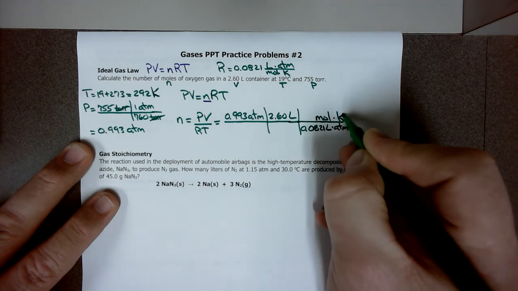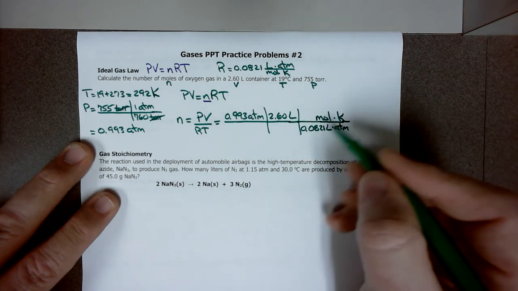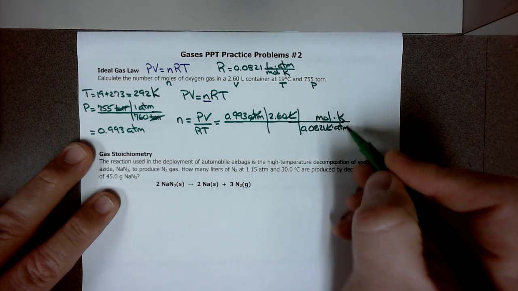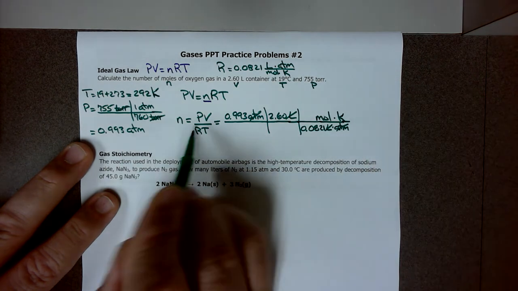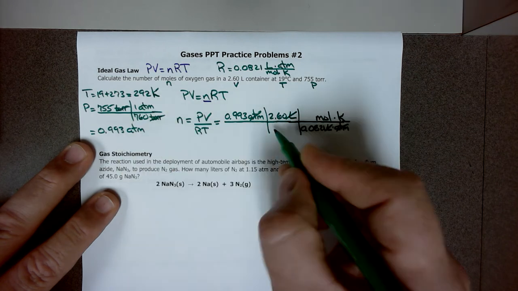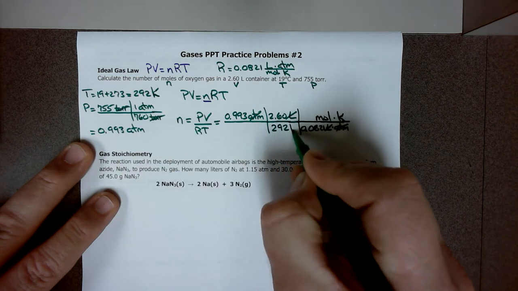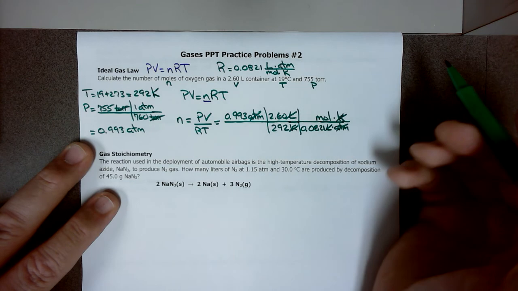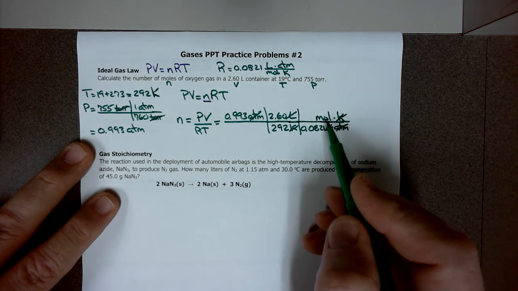So I have flipped the units. Liters are gone, atmospheres are gone. And then temperature is on the bottom, so I put the temperature of 292 Kelvin. Now Kelvin is gone, and all that's left is moles, which is what I'm looking for.